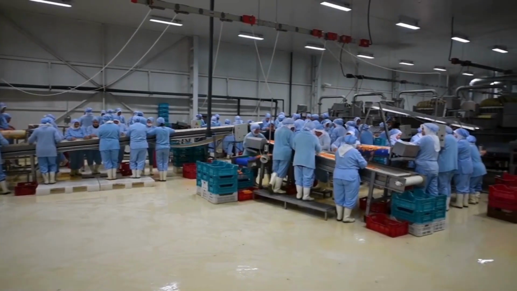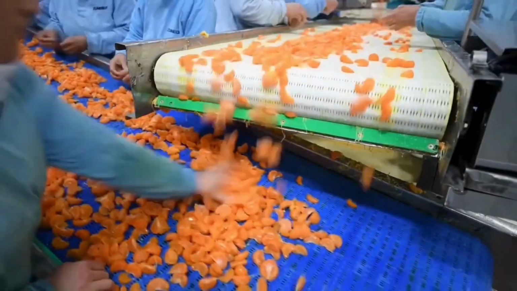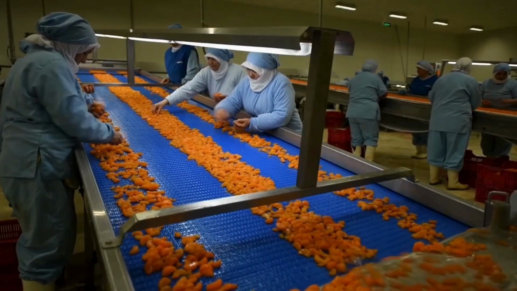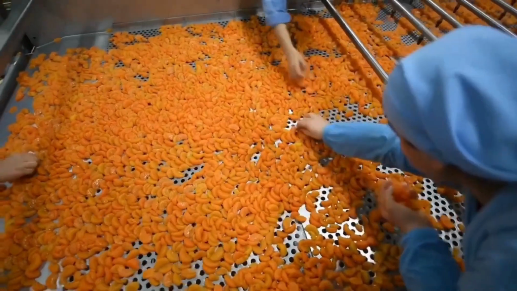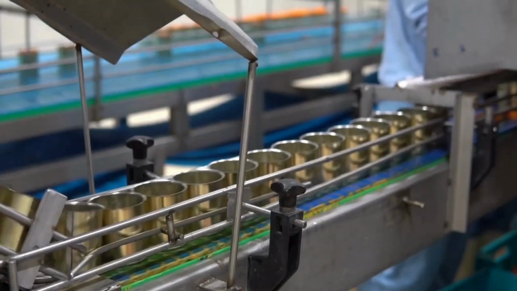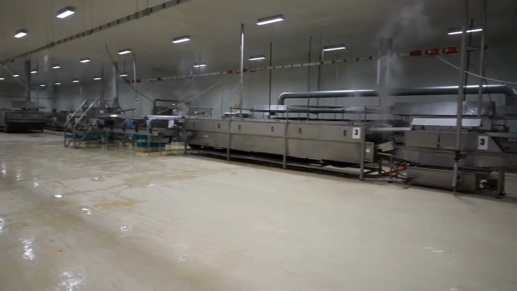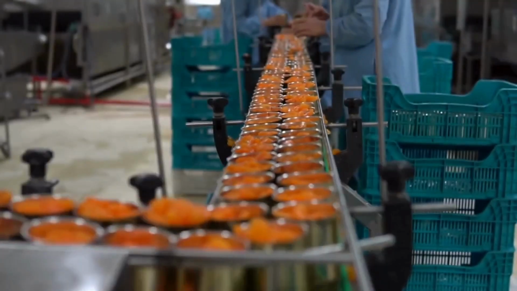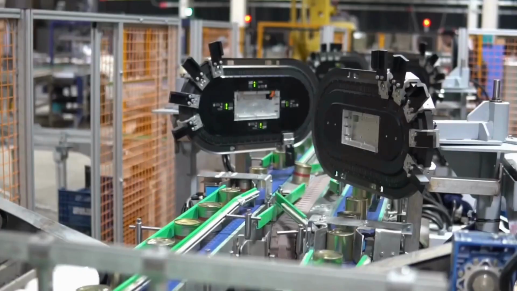After that, the centrifugal pump runs water to wash the mandarins. We want to prevent impurities in the product. At the same time, the workers will remove the bad parts of the mandarins. Then the mandarins are inserted into cans and transferred to the next step to seal the cans by centrifugal pump. This keeps the product from being contaminated with microorganisms that produce toxins in the food.